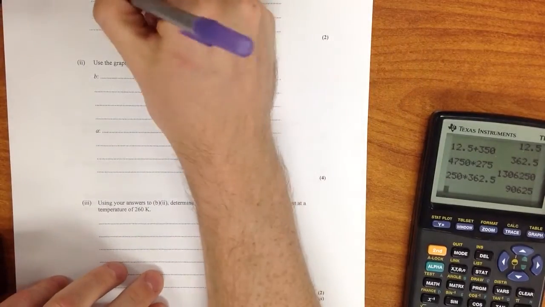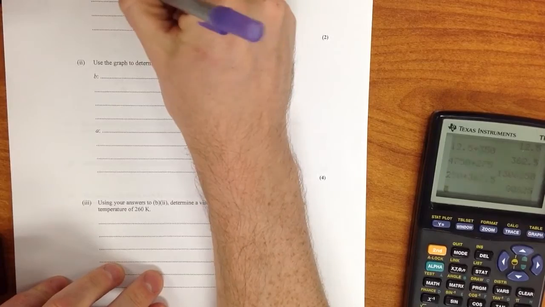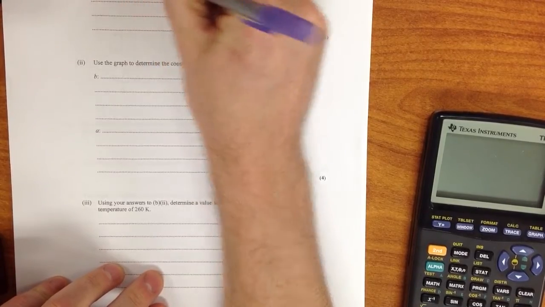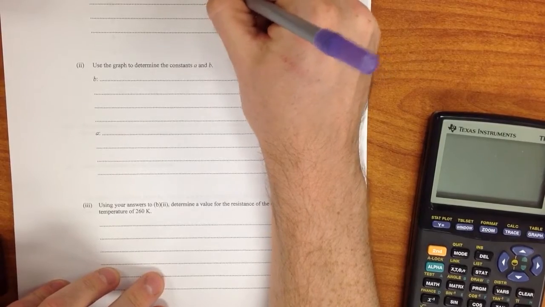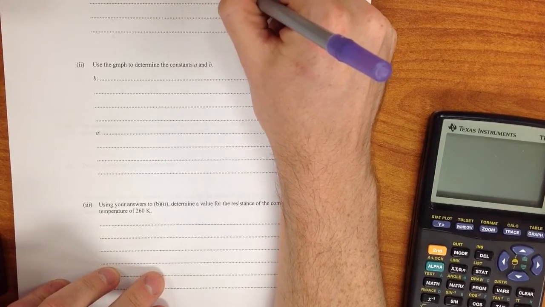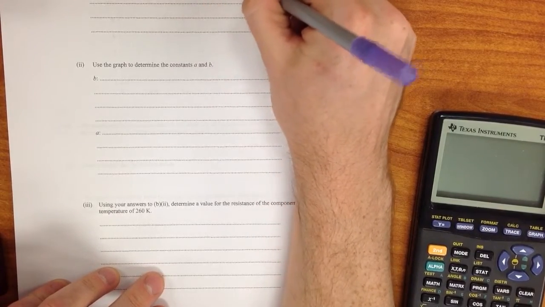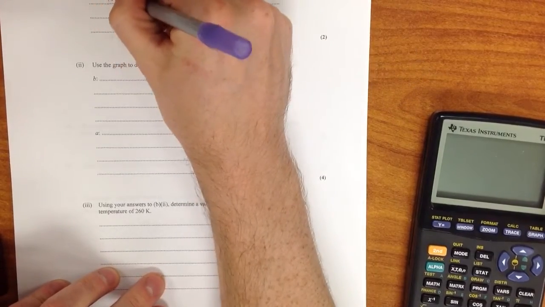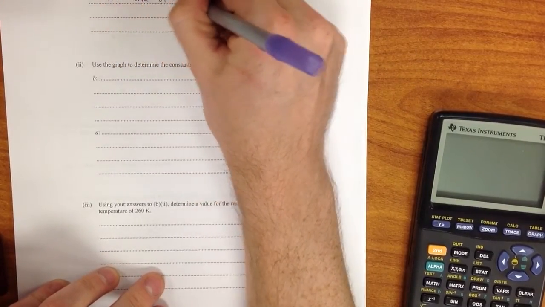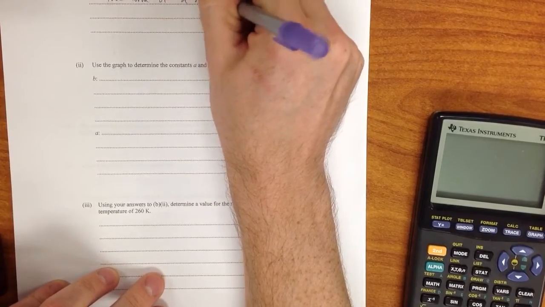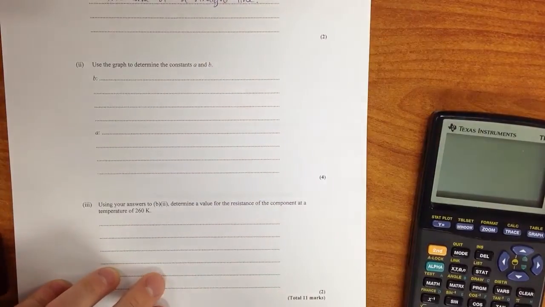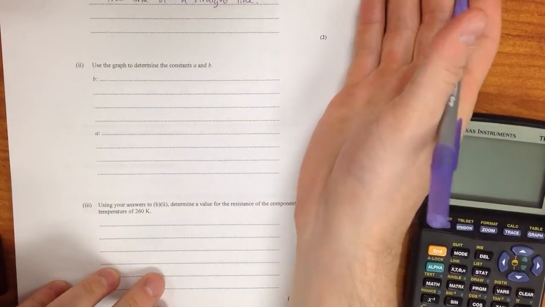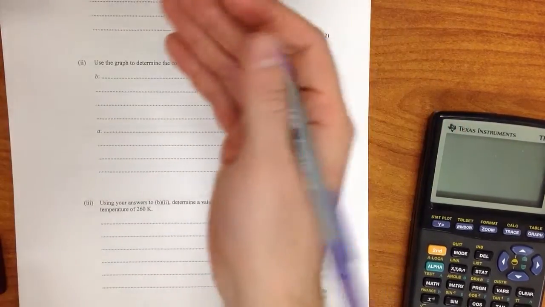How can this be used? The equation, what was it? Log r equals a plus b over t has the form of a straight line, right? y equals mx plus b. And not only does it have the correct form, but it also has the correct shape.